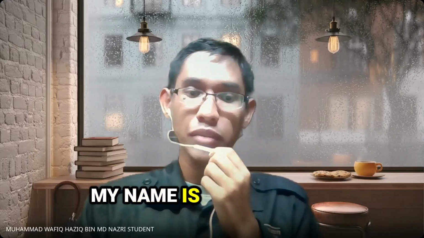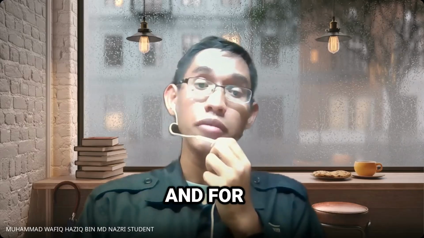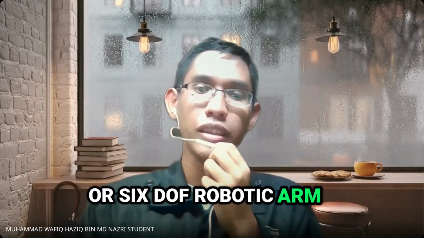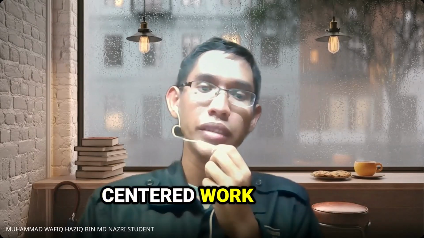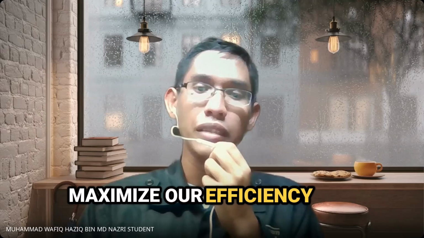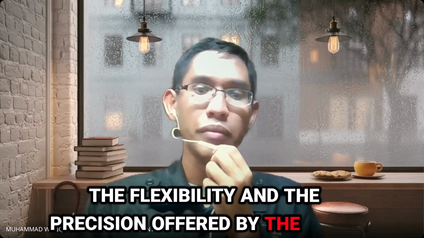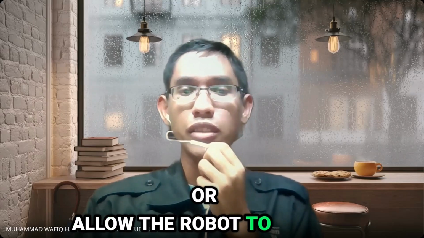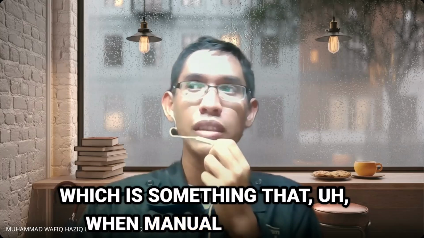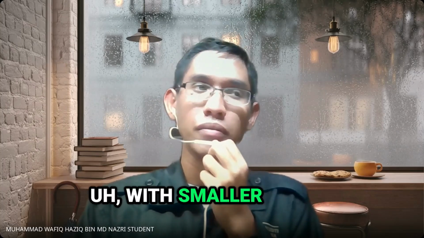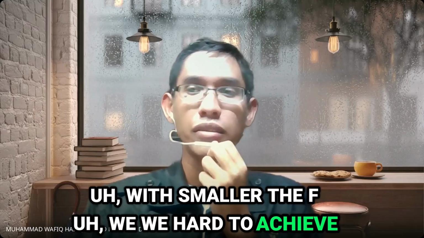Assalamualaikum warahmatullahi wabarakatuh. My name is Muhammad Wafiq Haziq with Muhammad Nazri. For conclusion, we have implemented a 6-degree-of-freedom, or 6DOF, robotic arm within a dedicated robot-centered work cell, which will maximize our efficiency to spray paint automobiles. The flexibility and precision offered by the 6DOF allow the robot to reach every surface with an optimal angle, which is something that manual labor or simpler robotic machines with fewer DOF would find hard to achieve.